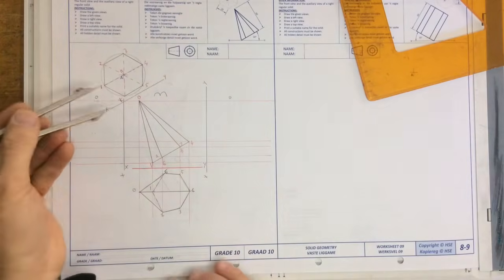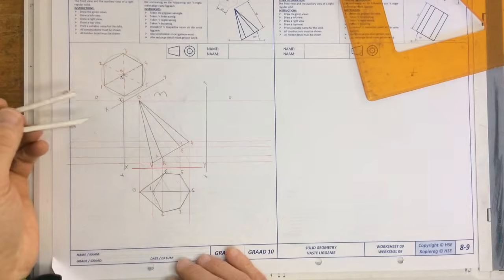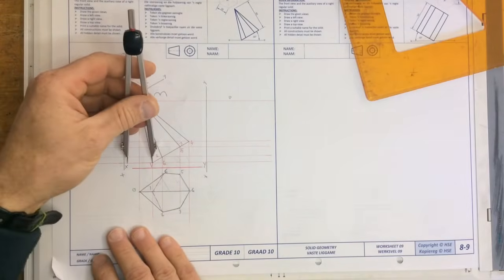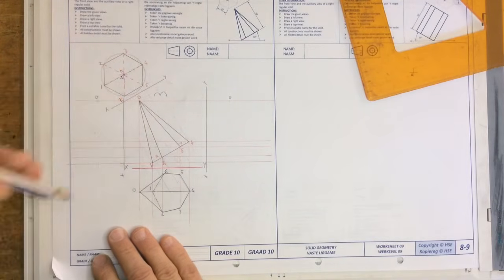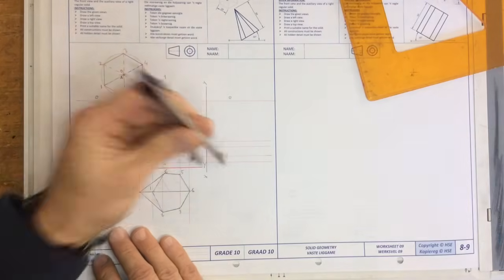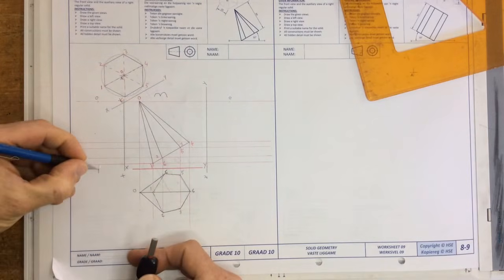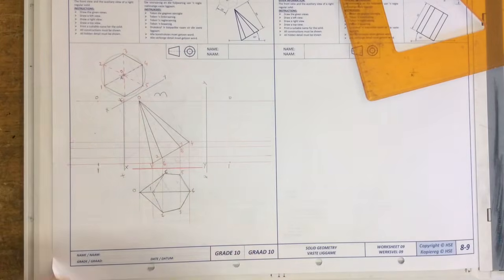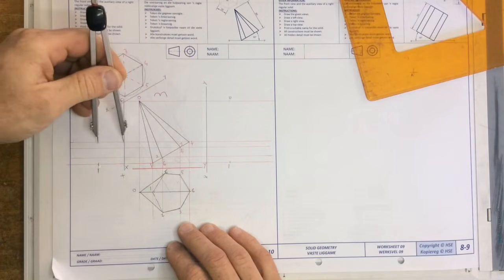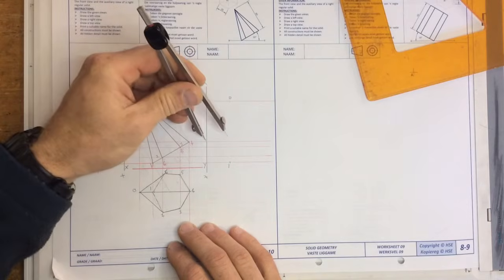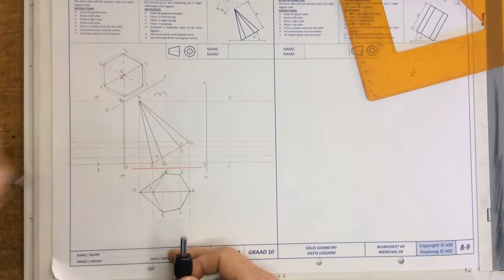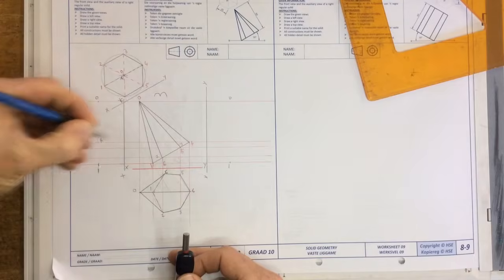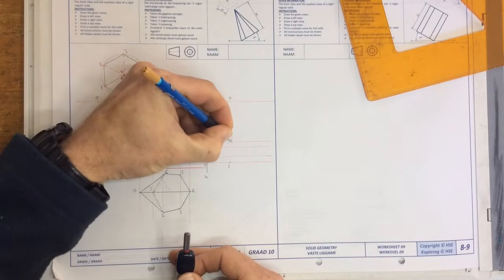Right, do number 1. Number 1 and number 4, they're going to be exactly the same. So I come across here and I say number 1. Place that down. And number 1. Label it. Number 1. Number 4. Go to number 4. Go across. Number 4. And number 4.